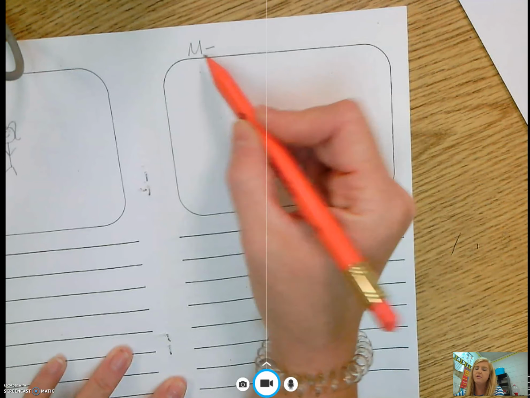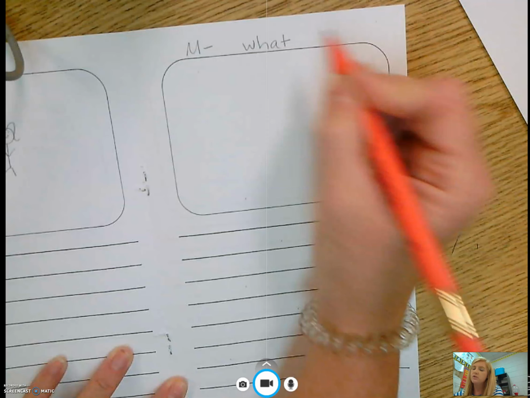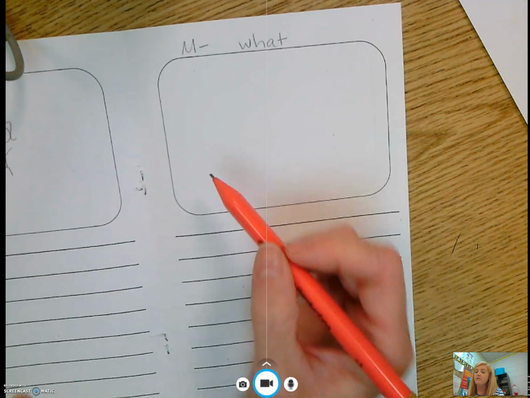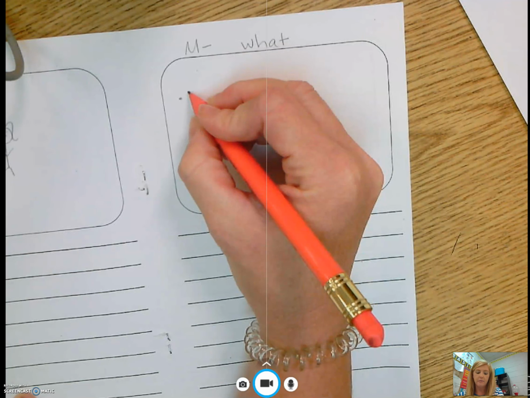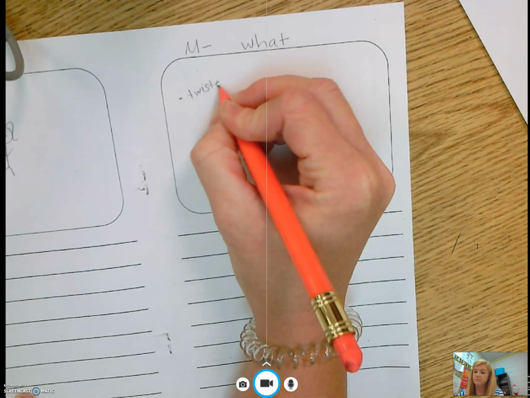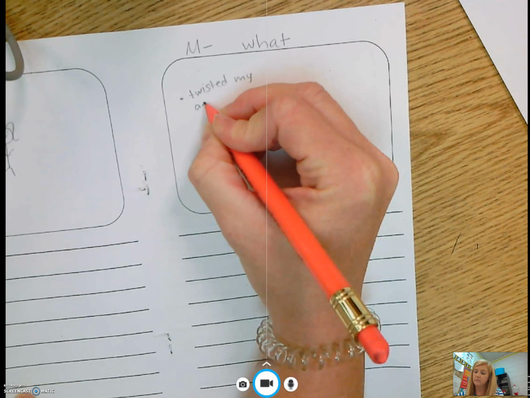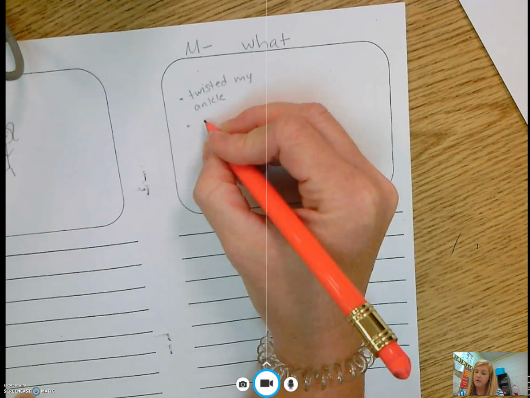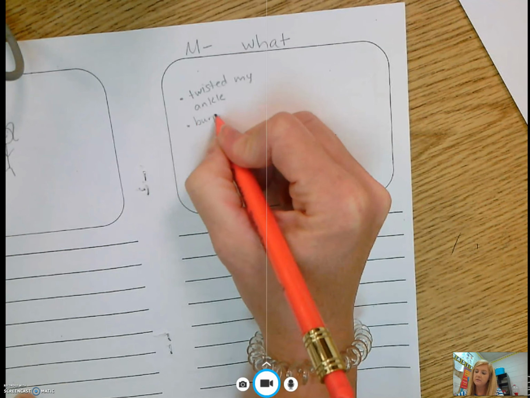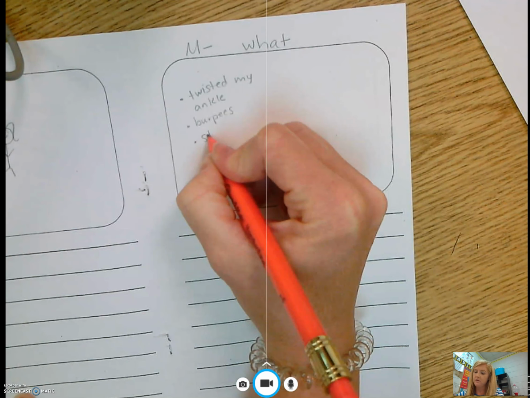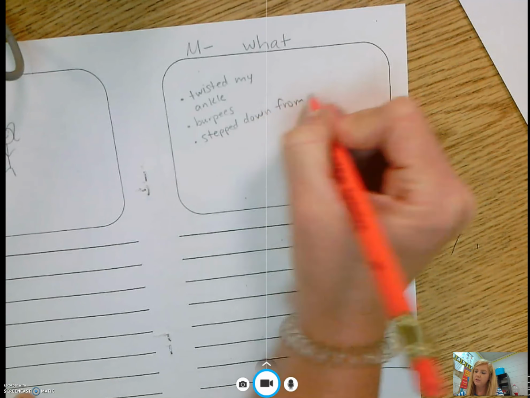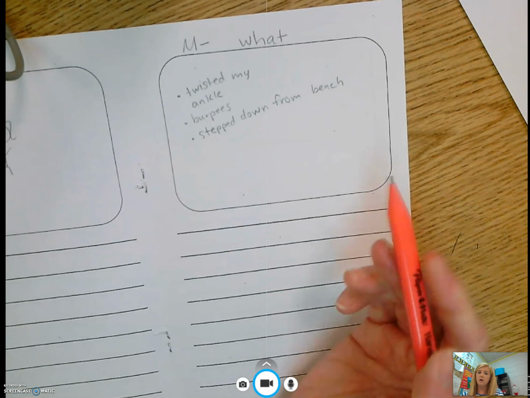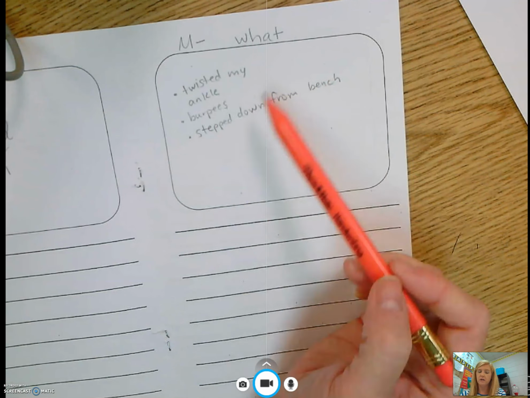So we're going to put our what in the middle. So I've got M for middle, and I'm going to write what. So I need to tell what happened. Now remember, if you want to draw some pictures here to help you, that's fine. I'm just going to sketch some words. I'm just going to say I twisted my ankle. I'm going to say that I was doing burpees and I stepped down from the bench.